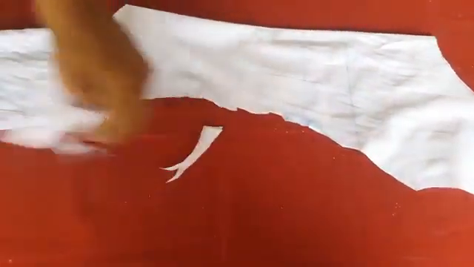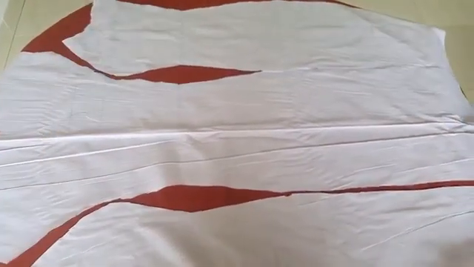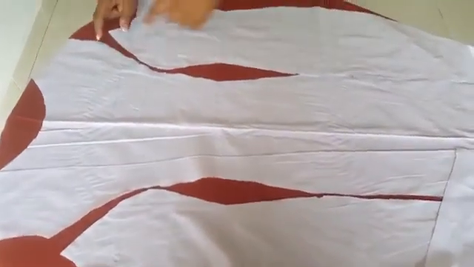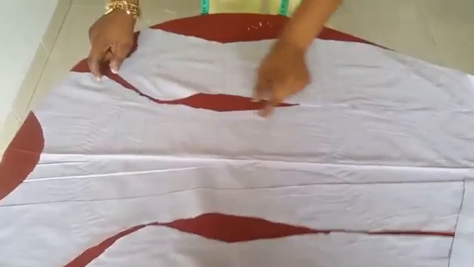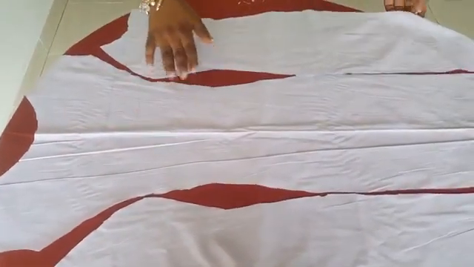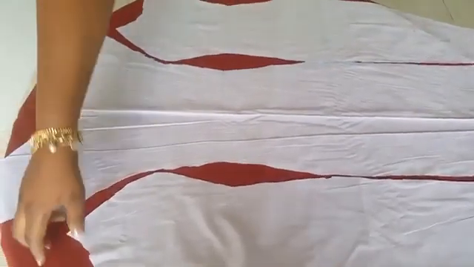So let me show you all. And this is the princess dart gown for the front panel. Can you see that? So when you join this, all you have to do is join this with the half-inch dart. That is the princess dart gown for the front panel. So now we move to the back panel.